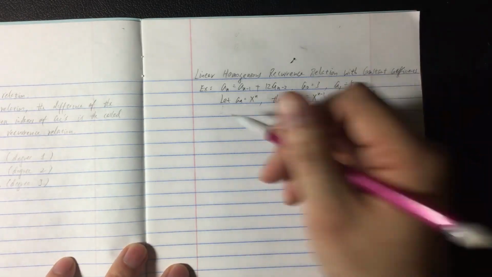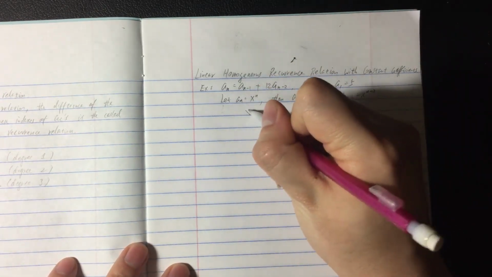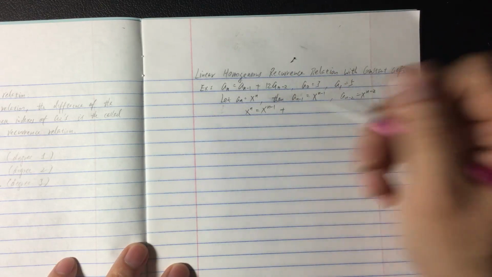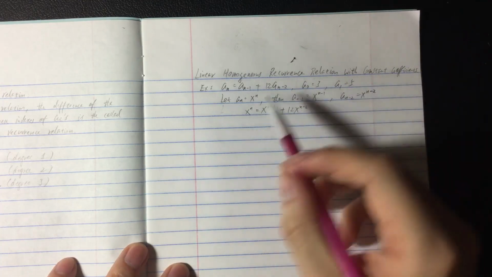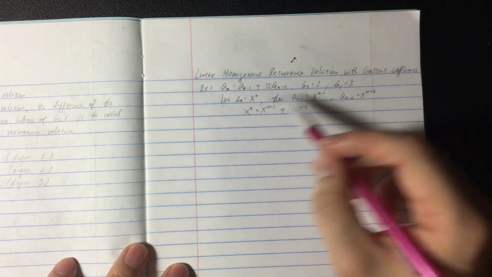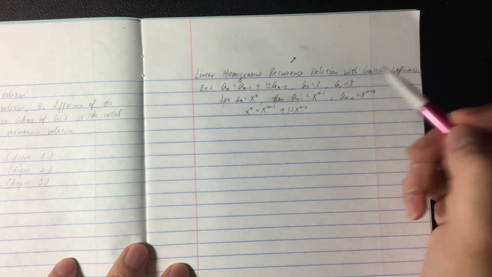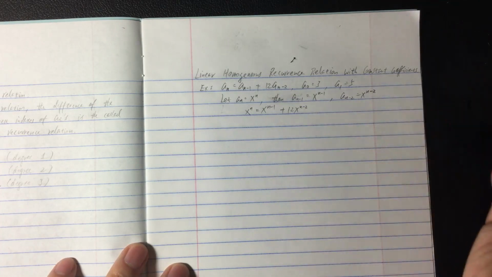Then, if I substitute, I have x to the power n equal to x to the power n minus 1 plus 12 x raised to the power of n minus 2. Here a sub n is x raised to the power n, a sub n minus 1 is x raised to the power of n minus 1, and a sub n minus 2 is x raised to the power of n minus 2.